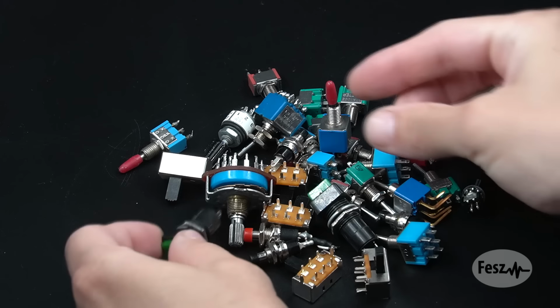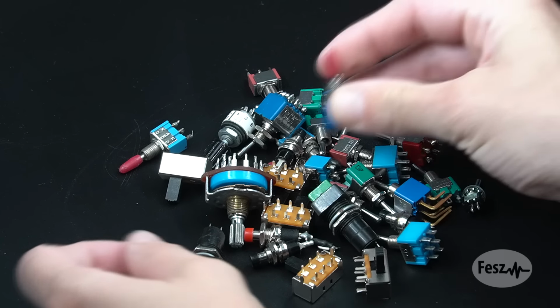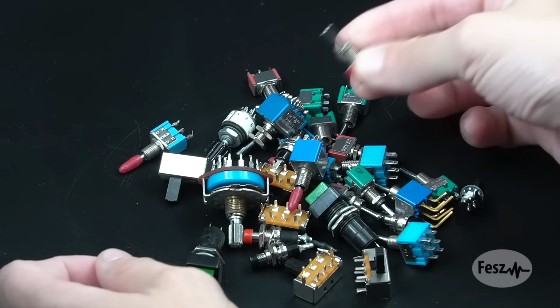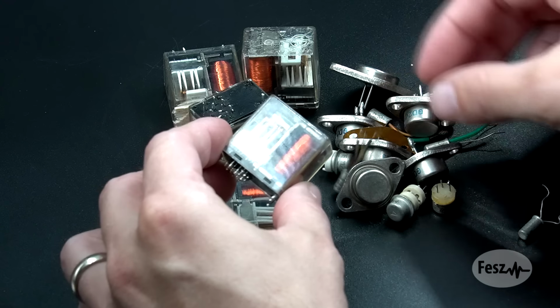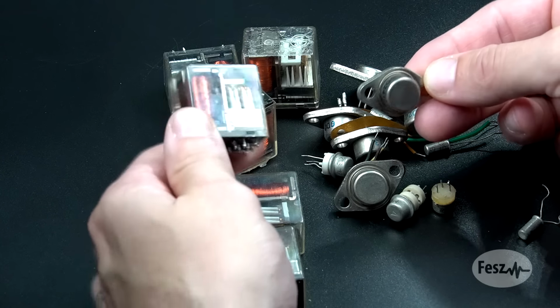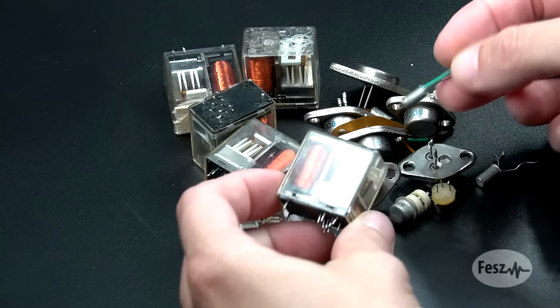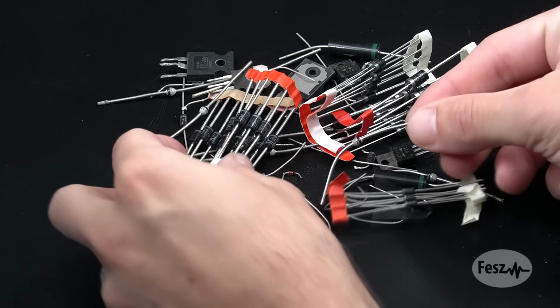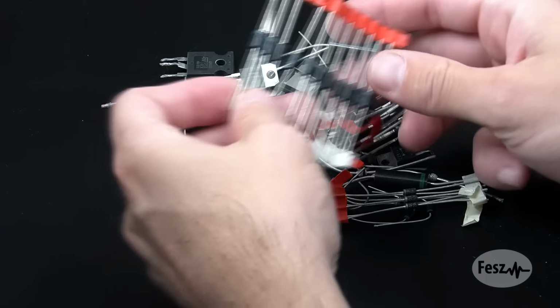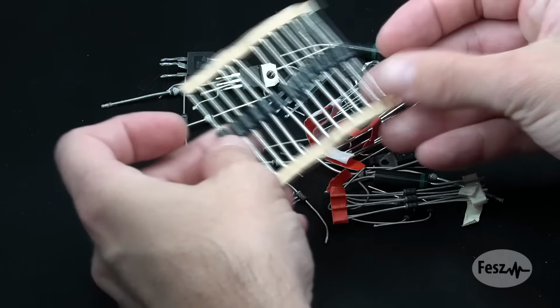When you're talking about electrical switches, usually this is the sort of thing that comes to mind. But if you're discussing in the context of electronics, then you may be thinking about an electromagnetic relay or a semiconductor transistor. However, what is less likely to be associated with this topic is a diode.